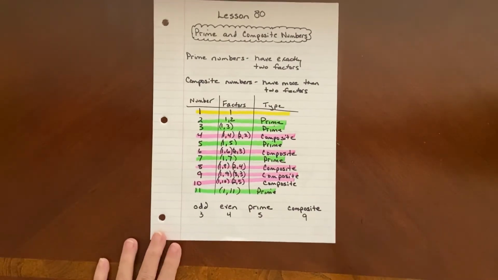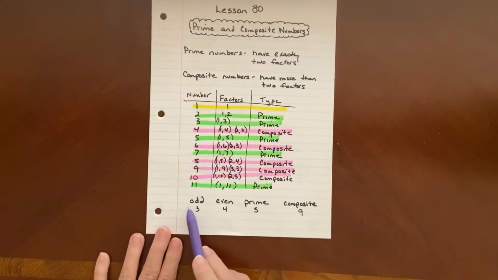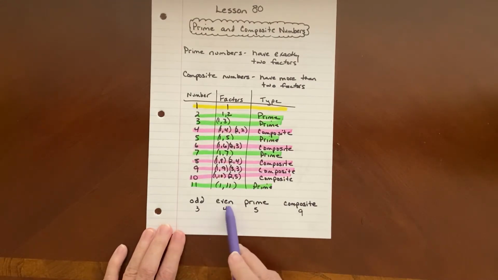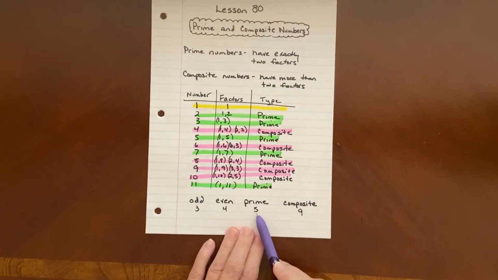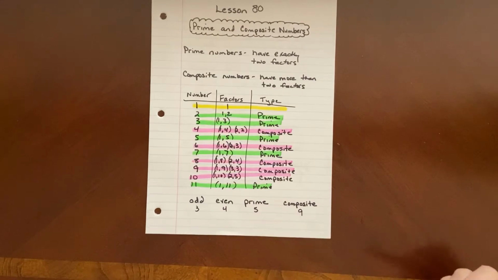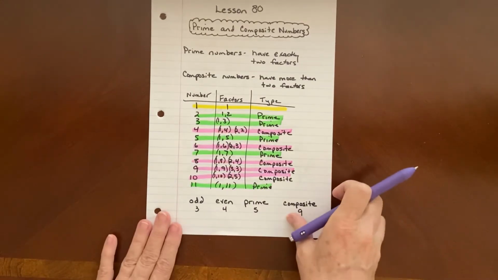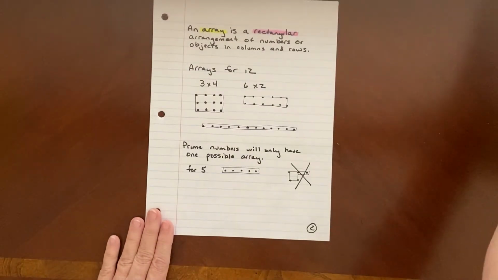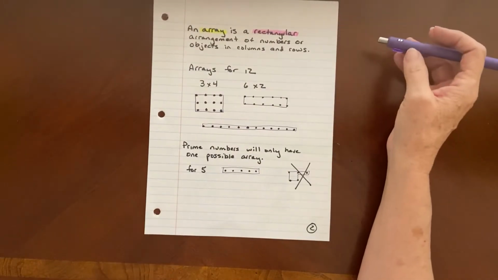I wanted to show you something that's kind of neat. Look, the word odd has 3 letters, which is an odd number. The word even has 4 letters, which is an even number. Prime has 5 letters, so it is a prime number. Composite has 9, and it's a composite number. So anyway, just kind of cool. Maybe a way to help you remember it.